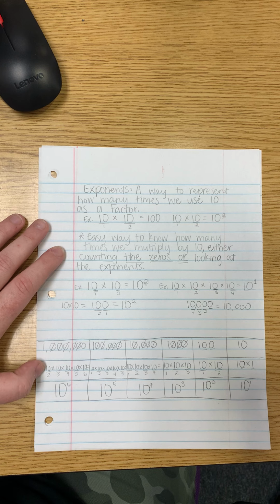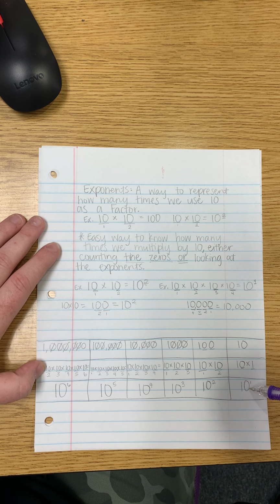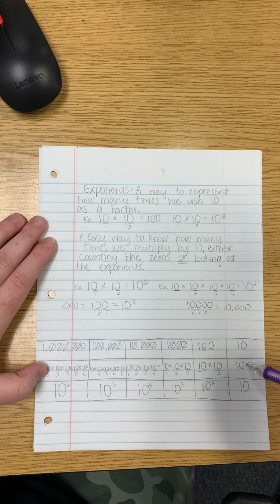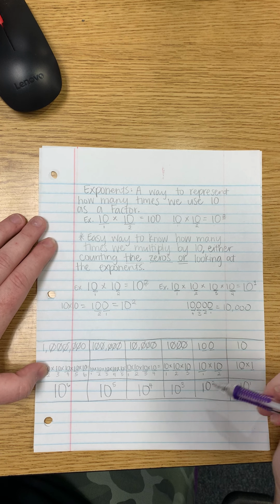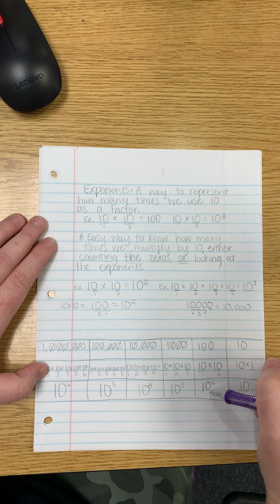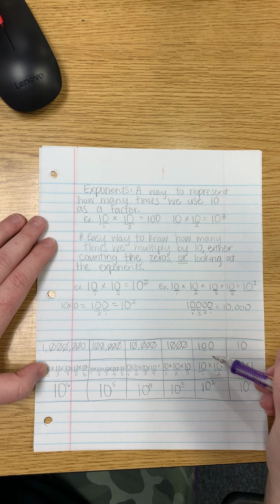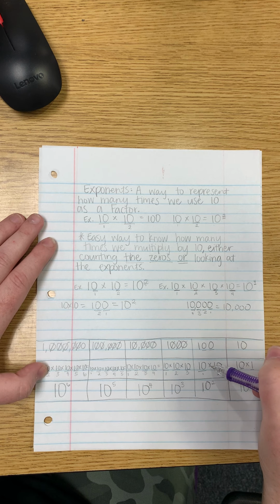So no matter what, if you were to type into a calculator 10 to the first power, the answer that's going to pop up is 10. The equation for that is going to be 10 times 1. If you were to type in 10 to the second power in a calculator, your answer would be 100. And your equation for that would be 10 times 10.